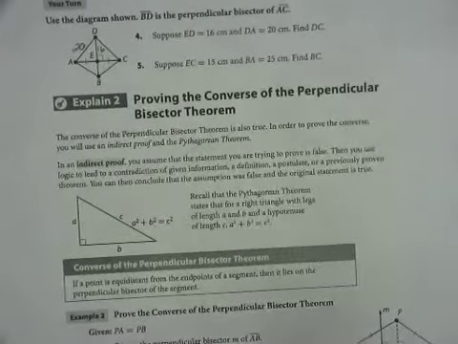The 16 actually in this instance doesn't have anything to do with the length of DC. What does have to do with the length of DC is that since BD is the perpendicular bisector of AC, D will be equidistant from A and C. So if DA is 20, then DC is also 20.